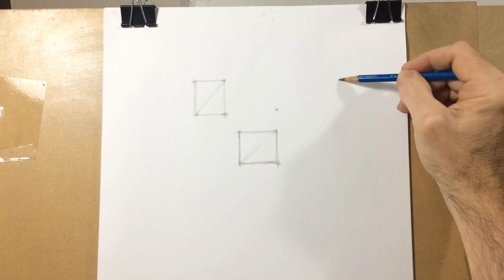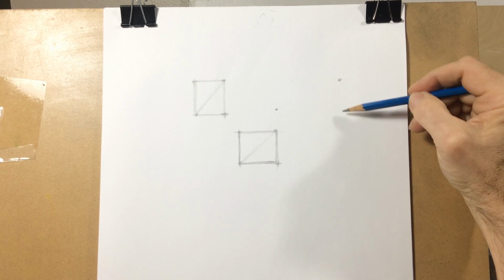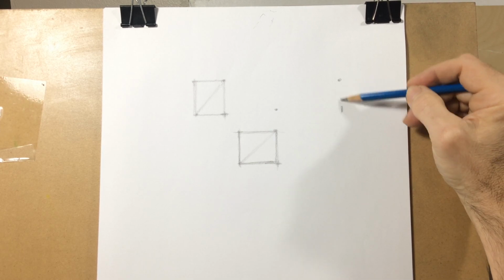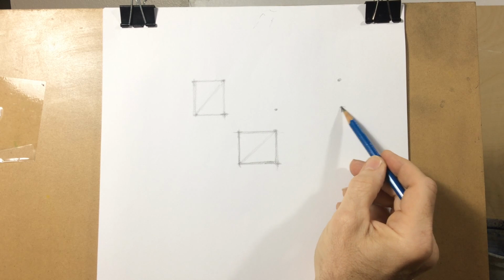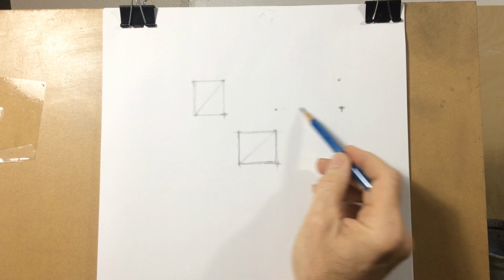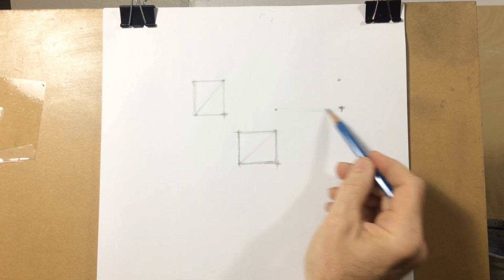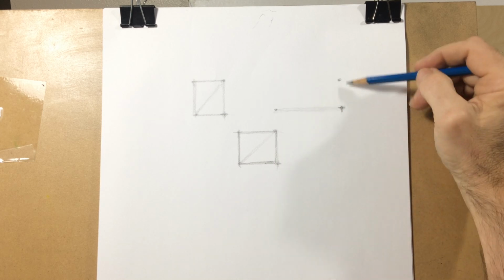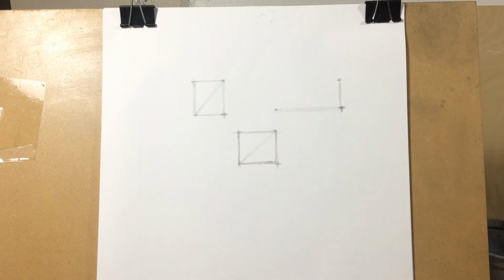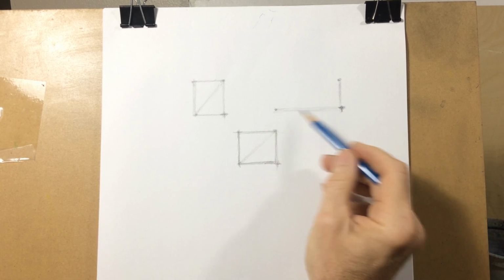And even just sort of starting off with that, I'm finding to be extremely helpful when I'm trying to draw something with points all over the place that I'm trying to get accurate and draw accurate.